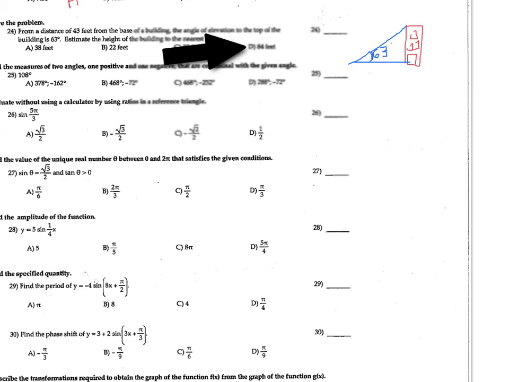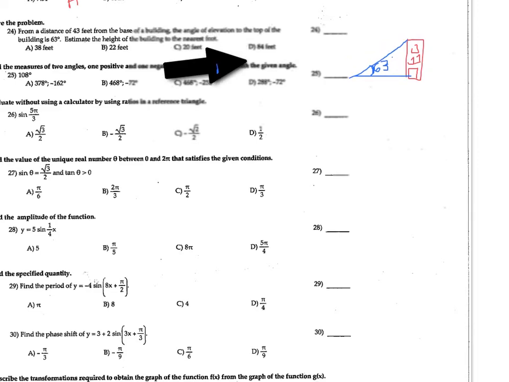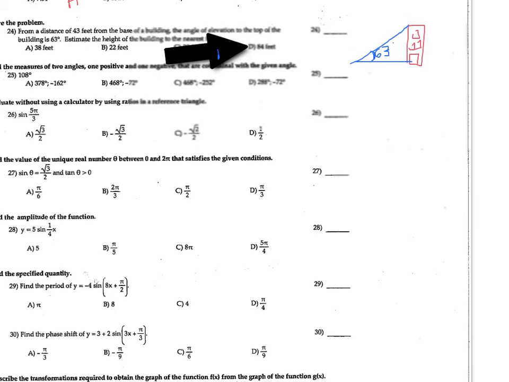Estimate the height of the building to the nearest foot. And it says 43 feet from the building. So this is 43 feet. What I need to know is the height. So which is the property that you use here? Tangent.